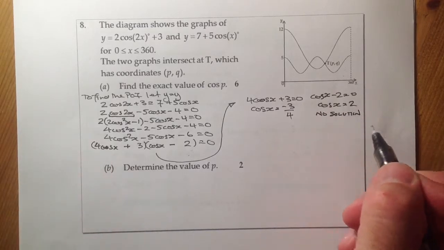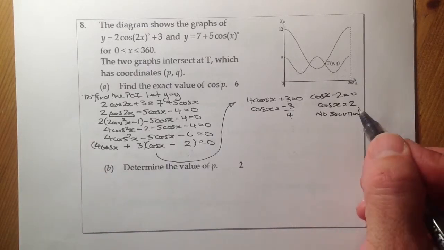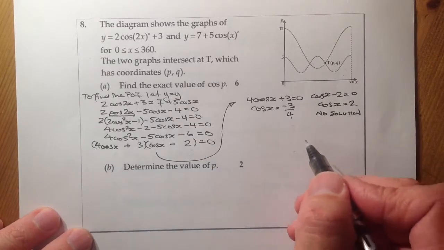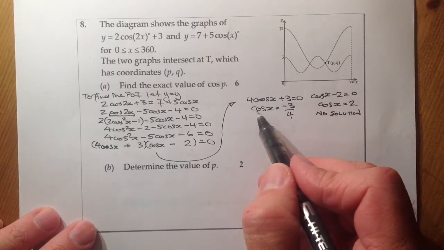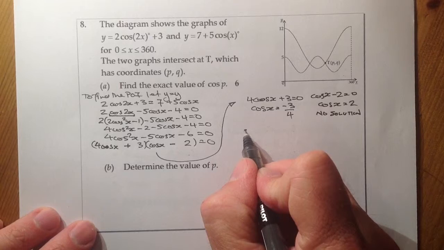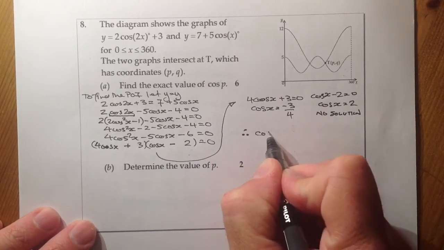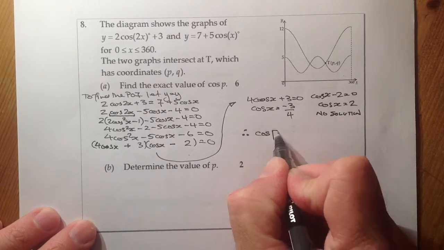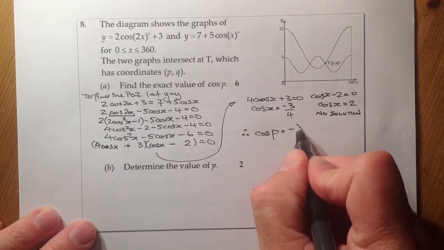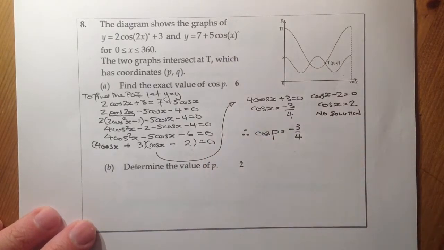Cosine x will only go up to 1 and down to minus 1, so 2 is out with the range. It doesn't touch the graph at all, so there is no solution on that one. So what I would state there is that cosine x, or the x coordinate, so cosine p, that's what I've got to find out, is going to be equal to minus 3 over 4 on its own. And that's that part of the question complete.